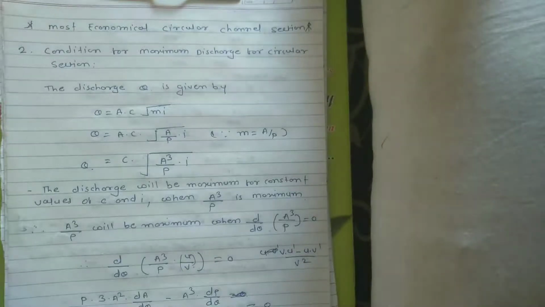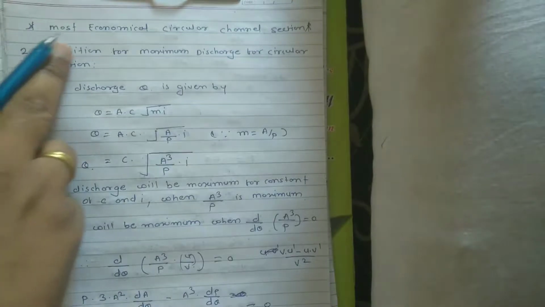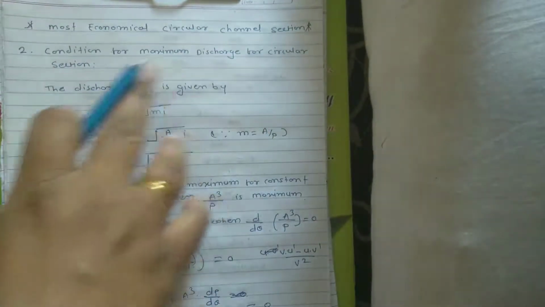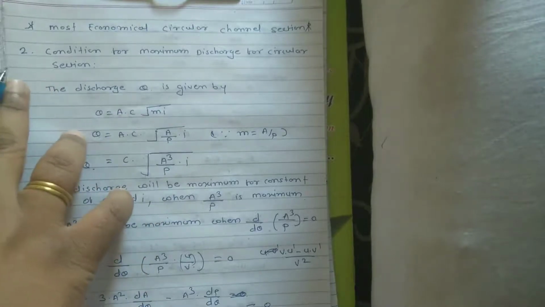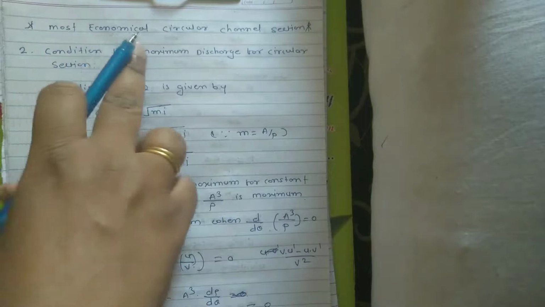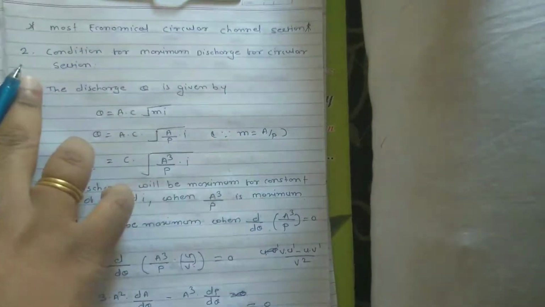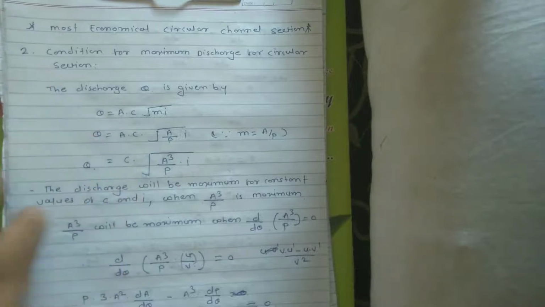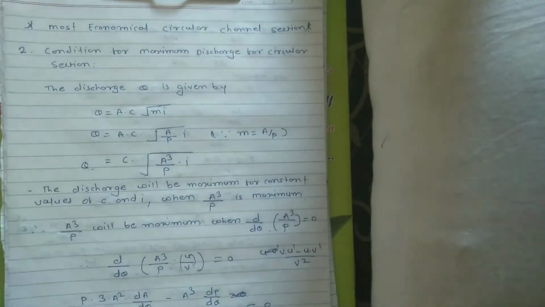Welcome students. In the last lecture we studied the most economical circular channel section. Yesterday we studied condition number 1 for the most economical circular channel section. So what is condition number 1? Condition number 1 is nothing but the condition for the maximum velocity for a circular channel section.